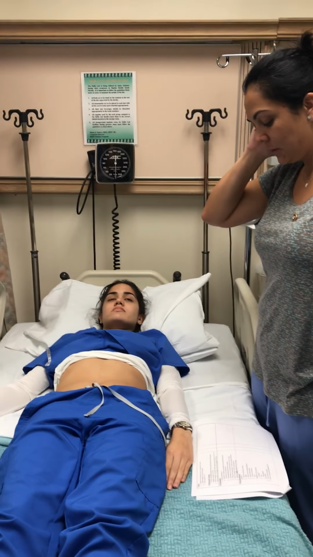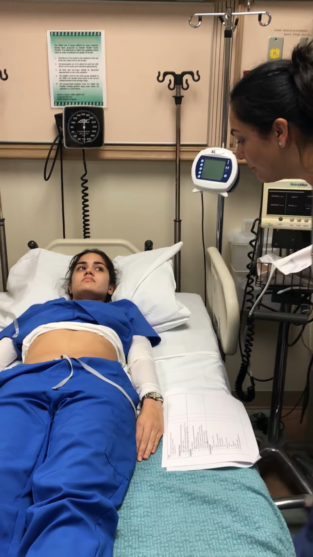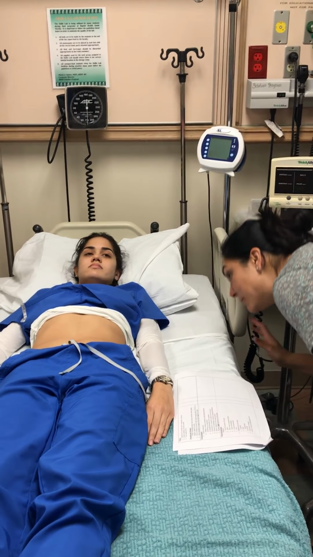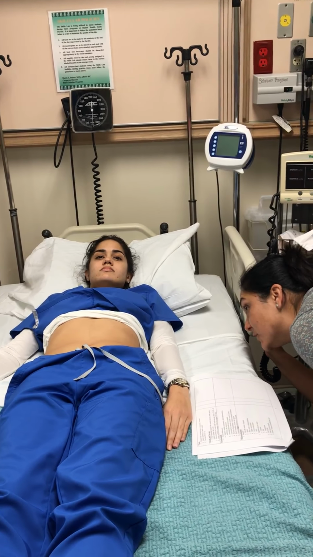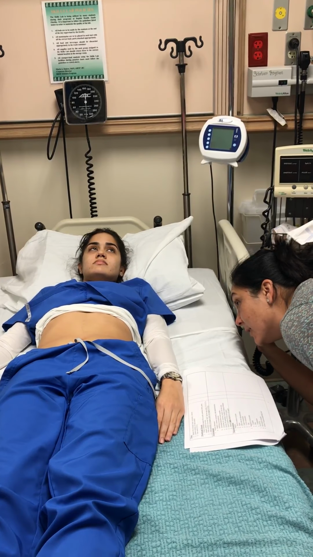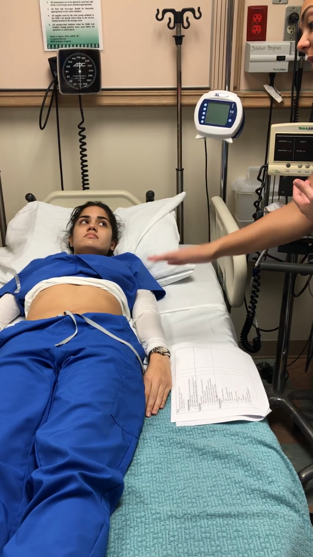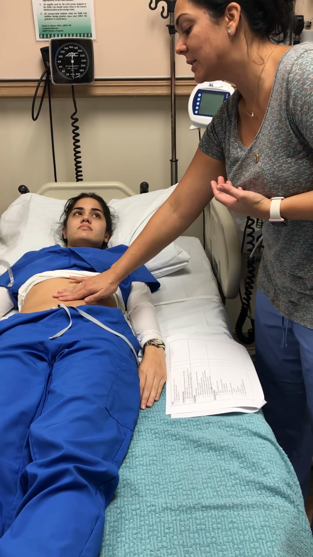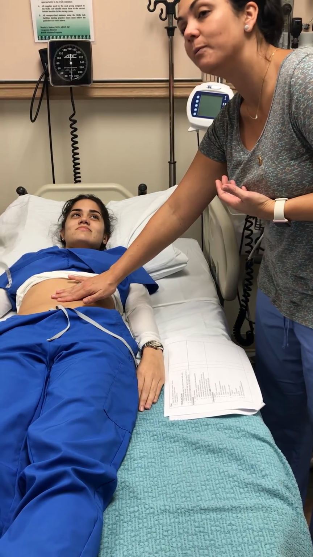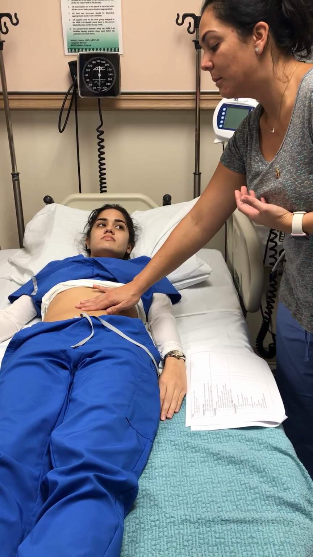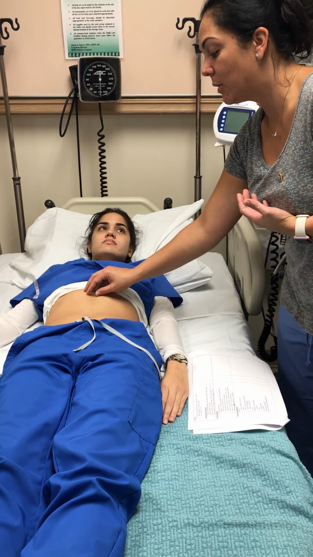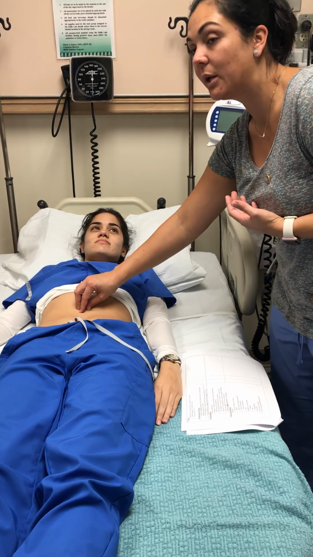Next, what are you going to look at now? Pulsations. I'm going to make sure if any visual pulsations are visible. For her, she's thin, so if you look over on your side, you can see she has a pulsation right here. I can see it, and if I put my hand here, I can feel it too. Her aorta is right here.